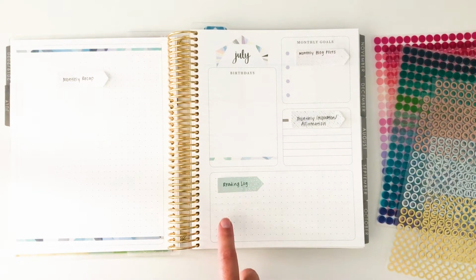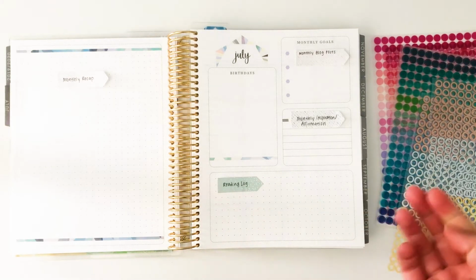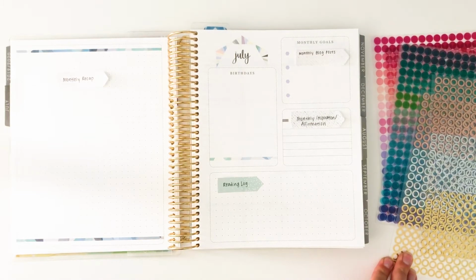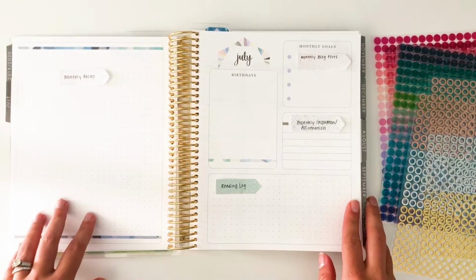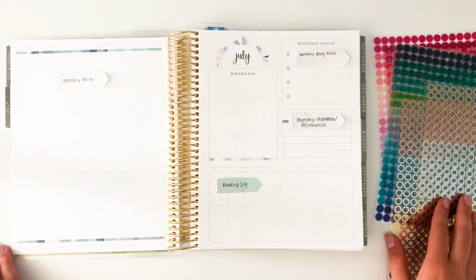The other thing I'll be doing is a reading log in this section here. So any books that I read during that month, it's highly unlikely that I'll be able to read 4 books in a month. I just don't have as much free time as I like to think I have, I guess I would say.